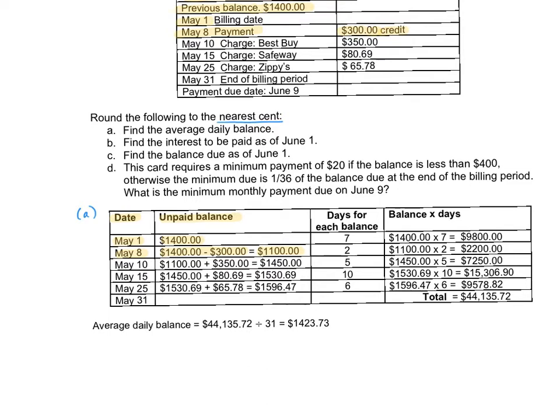So the question becomes, how many days was our balance at $1,400? Well, that would be May 1st through May 7th, which is 7 days. So for 7 days, our balance was at $1,400. If I multiply 1,400 by 7, I get the total amount for those 7 days as $9,800. May 8th, the new balance is $1,100.